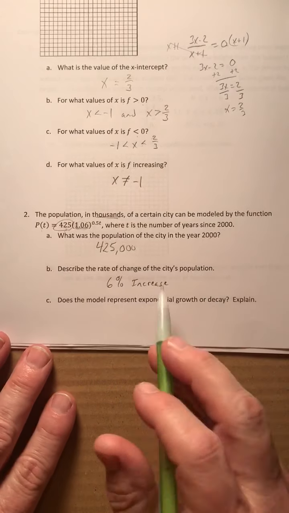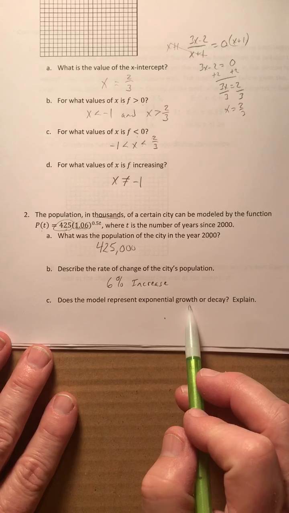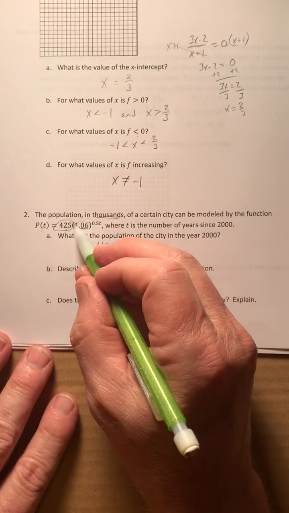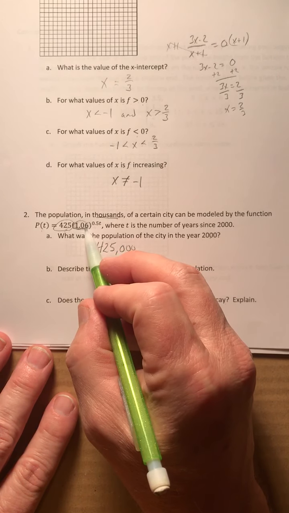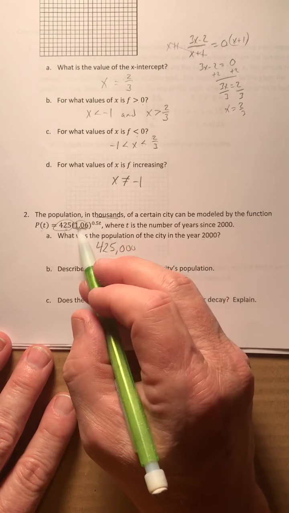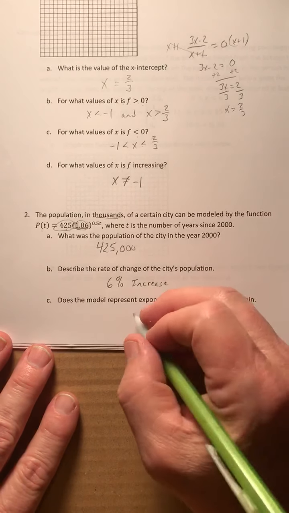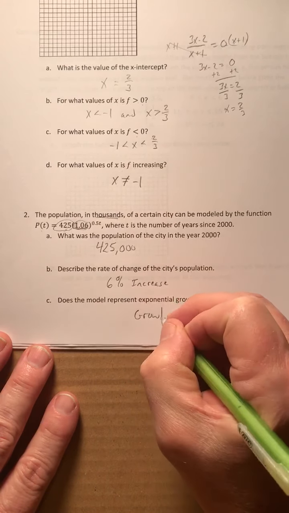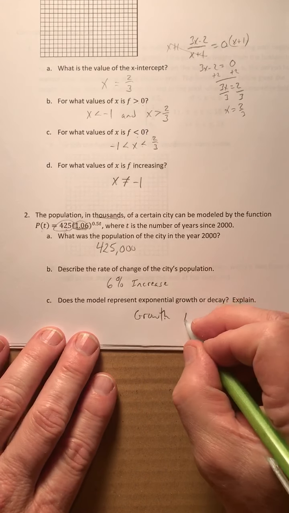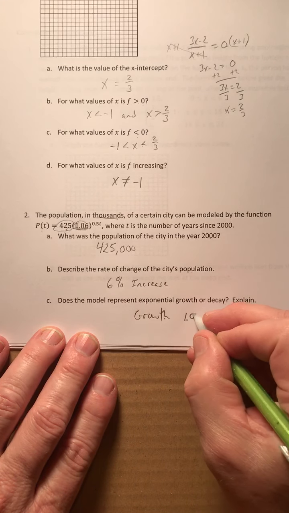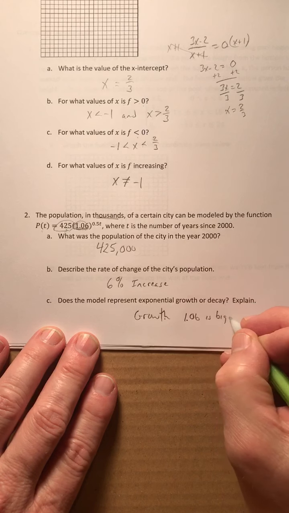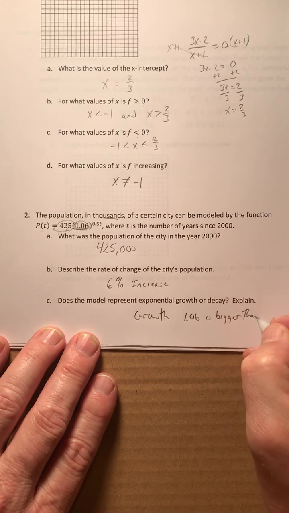All right. And then the last part's the easy part. Is it exponential growth or decay? Again, all we got to do is look at that number. If it's bigger than 1, it's growth. If it's less than 1, it's decay. This number is 1.06. That's bigger than 1, so it is growth. And the explanation, 1.06 is bigger than 1.